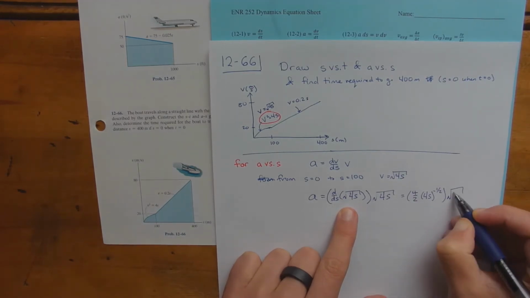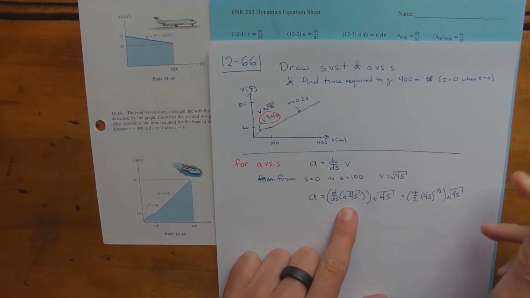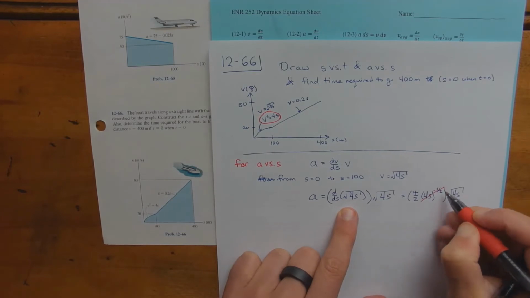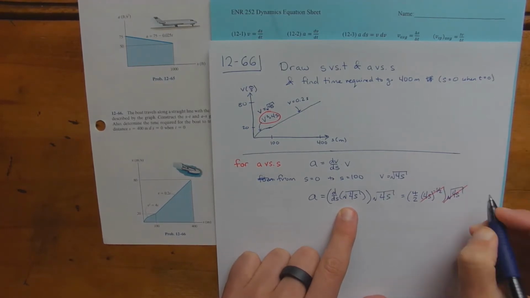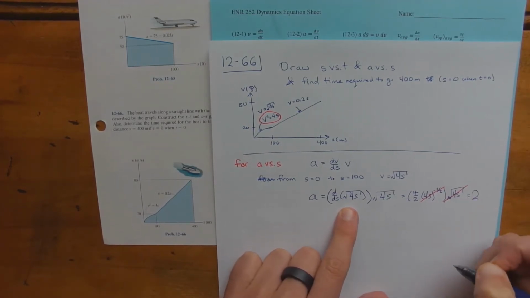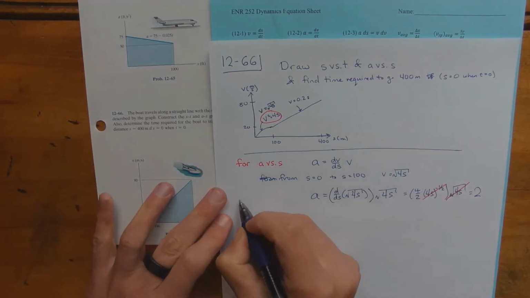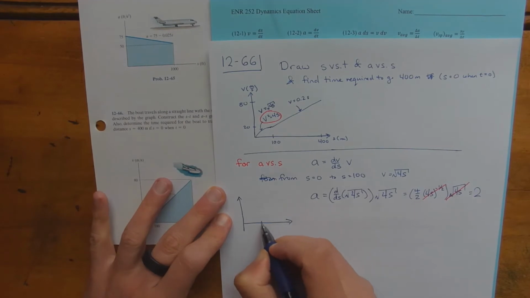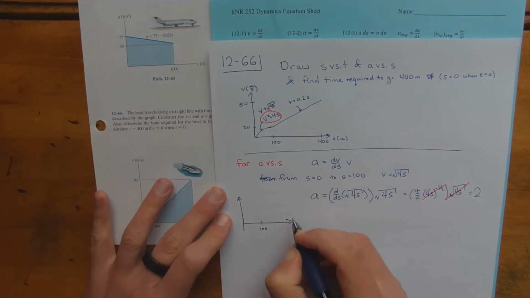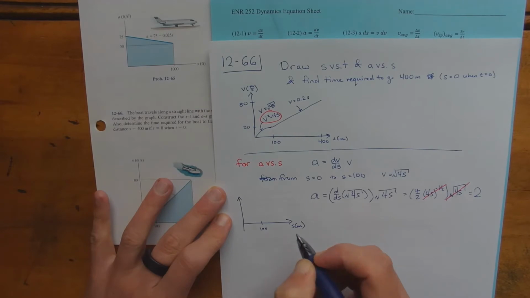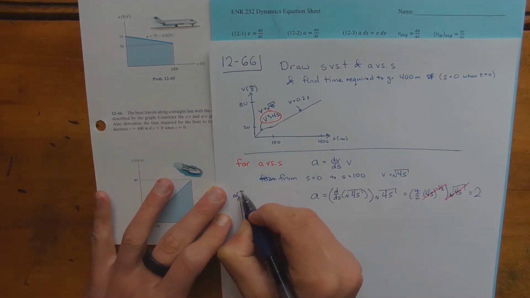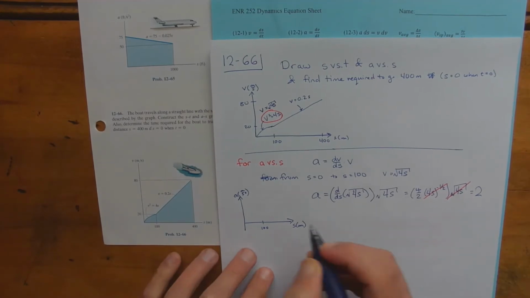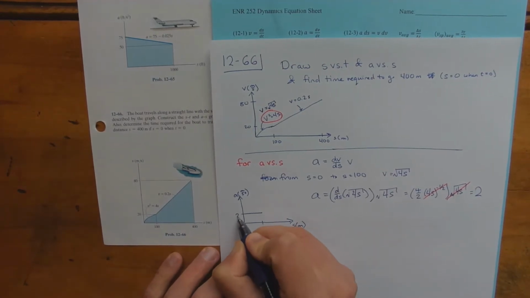Okay, so then this is times 4s. Well then, this is just 1 over the square root of 4s, so that and that cancel, and then you just have 2. So when I draw the acceleration versus position graph, the acceleration is a constant up until I get to 100.